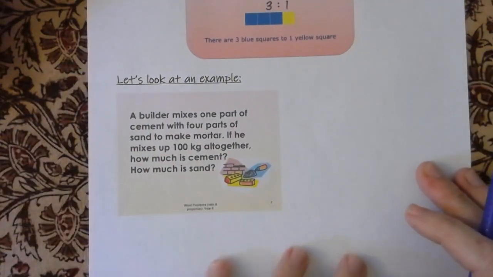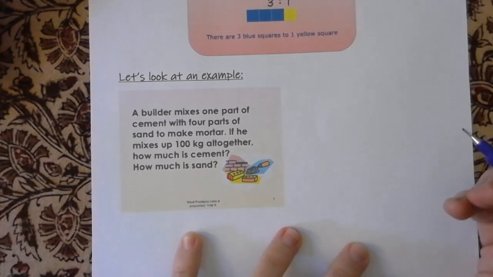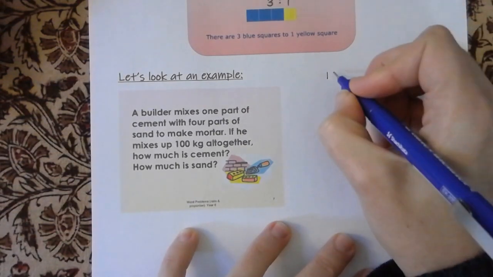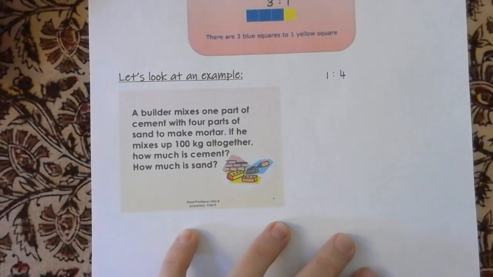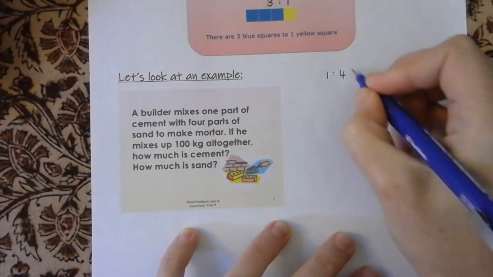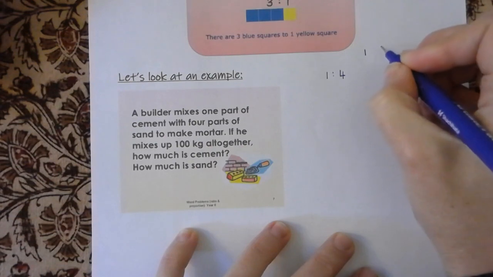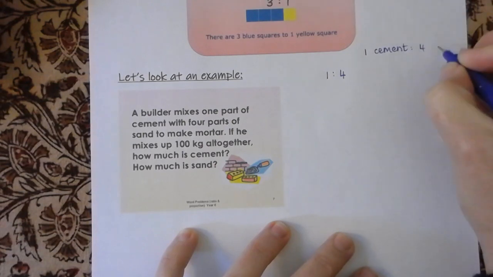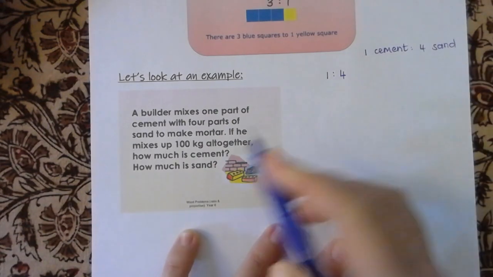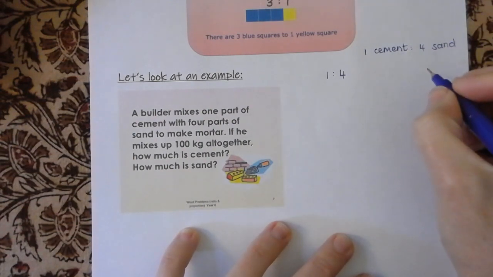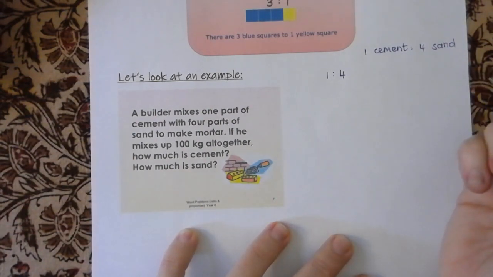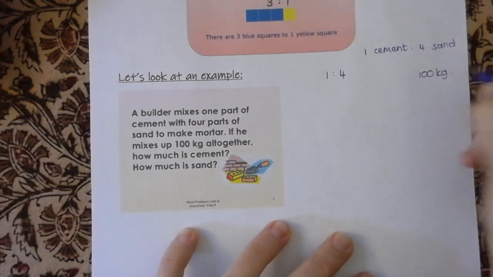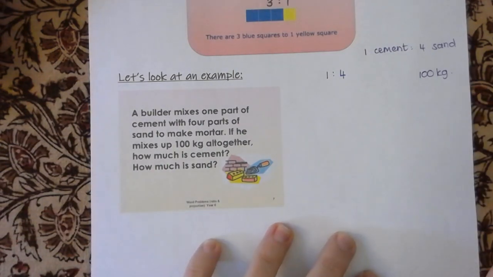A builder mixes 1 part of cement with 4 parts of sand to make mortar. So 1 part of cement to 4 parts of sand. So let me just write that here if you don't understand what I've written here. So the 1 part cement to 4 parts of sand. Okay. If he mixes 100 kilograms altogether, how much is cement and how much is sand? So he wants to mix that he will end up with 100 kilograms of that.